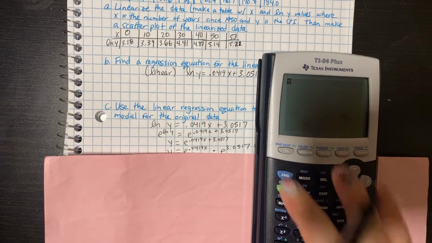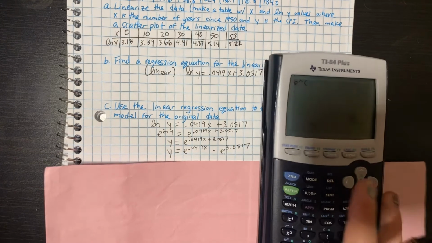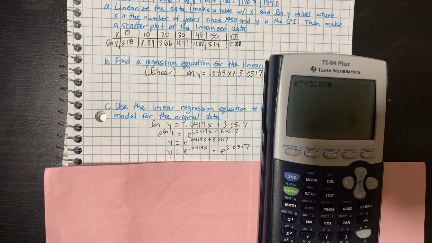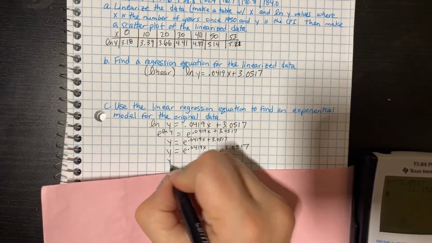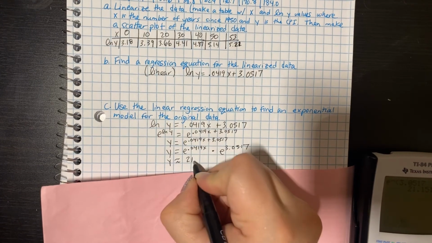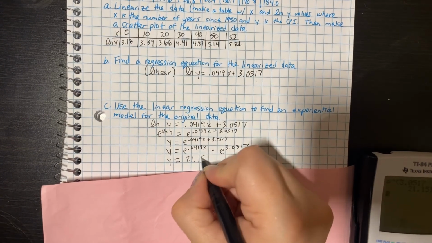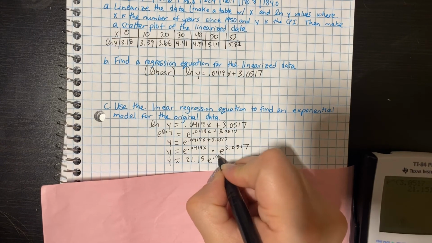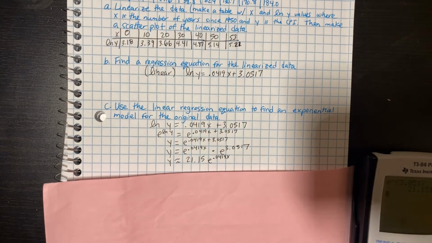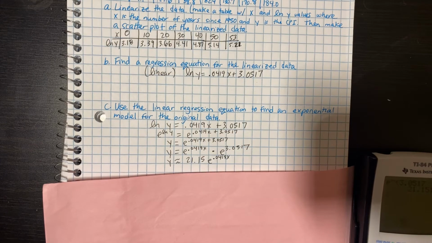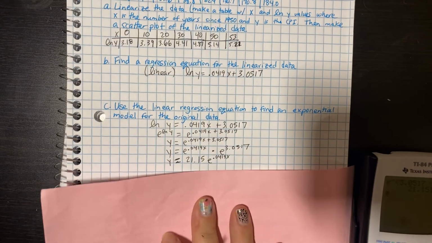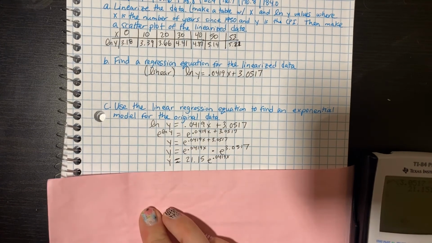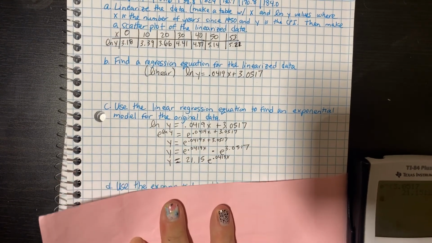So we can go e to the 3.0517, that equals about 21.15. So y equals 21.15 e to the 0.0419x. And there is our equation. In the book, it doesn't have an about. So there is an exponential equation, step by step.